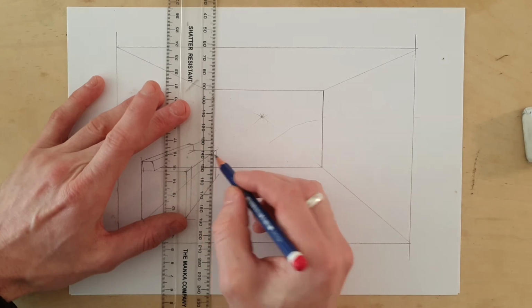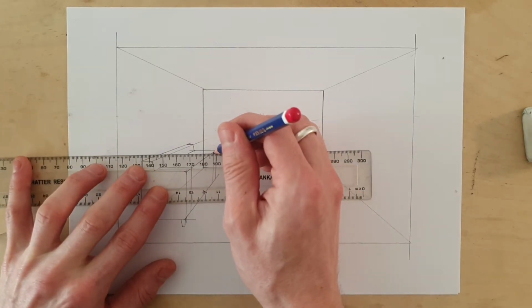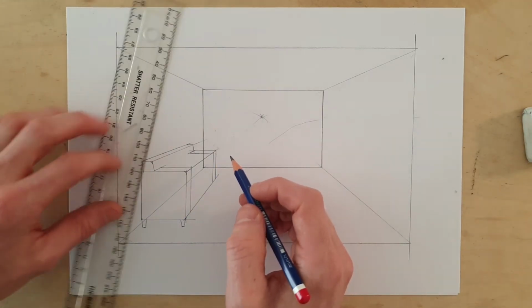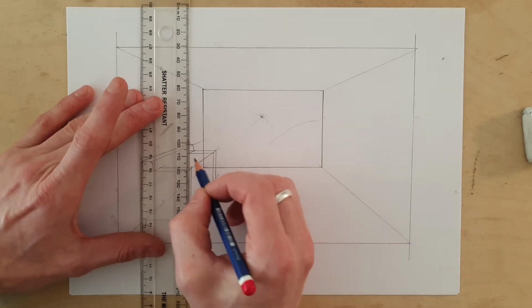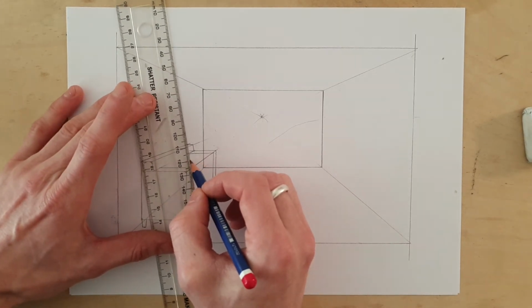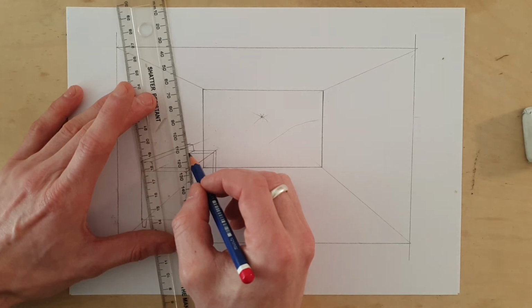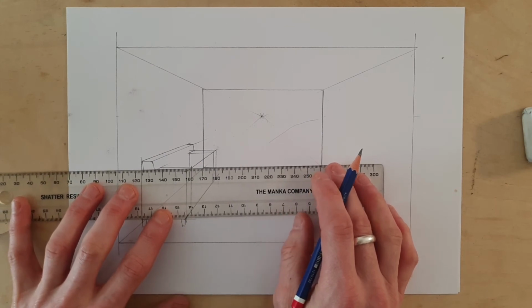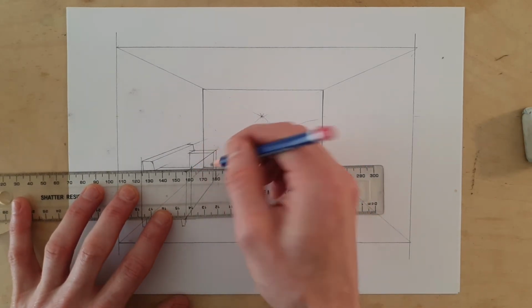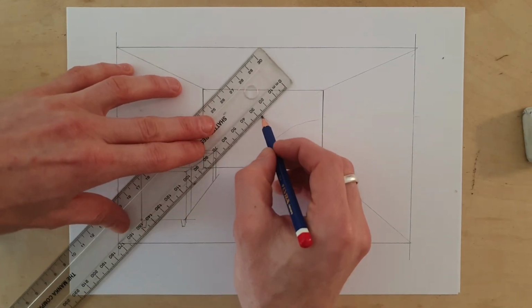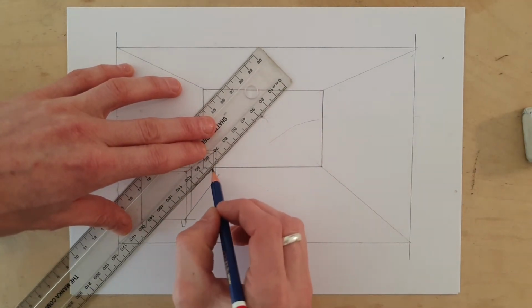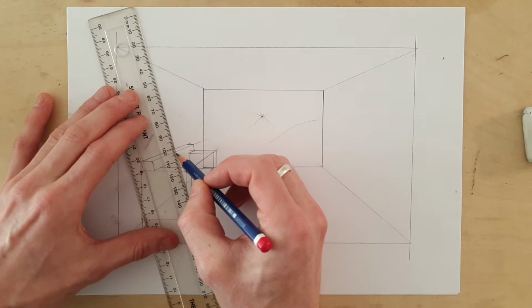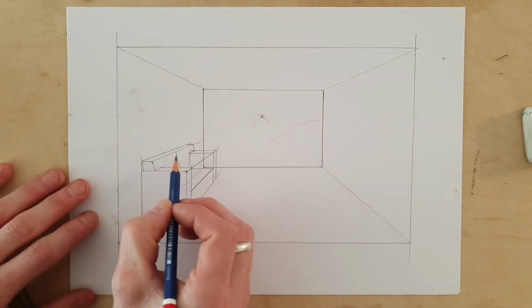Now these arms are further away, so they need to be thinner. So whatever we're doing over here, we're also doing over there. This bit, I'm going to come down vertically, and then across to the front. Bring that part across. And just going to put in the back of the sofa there.